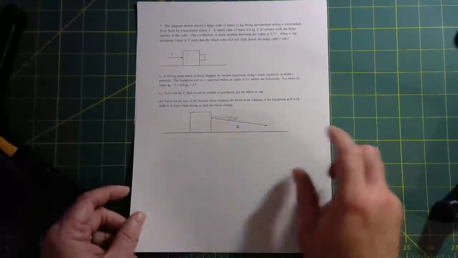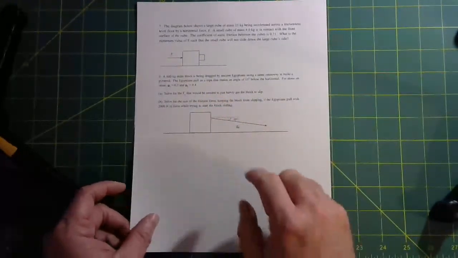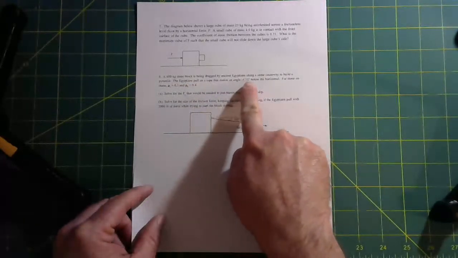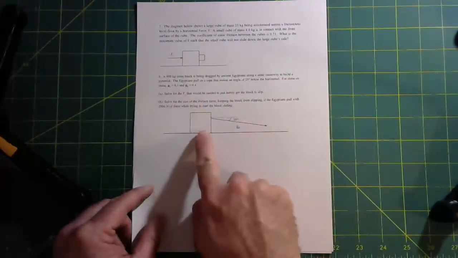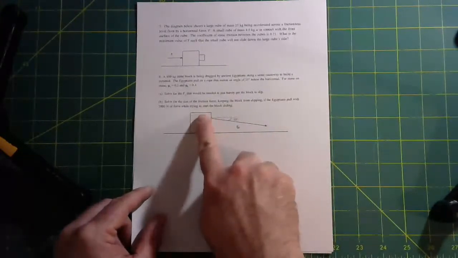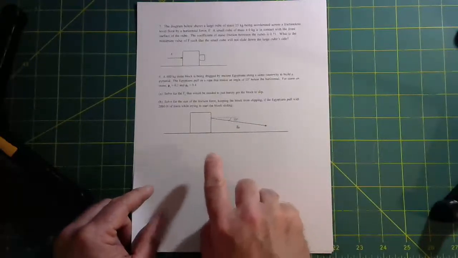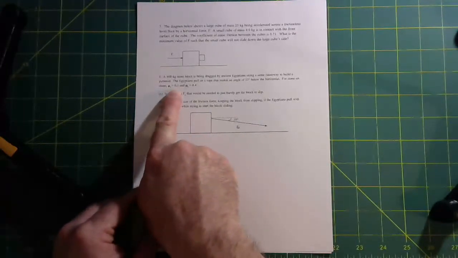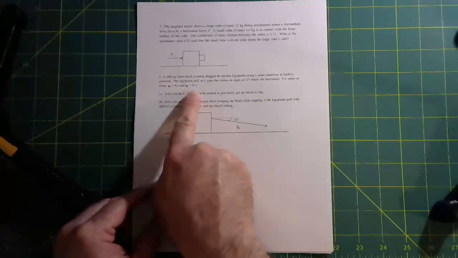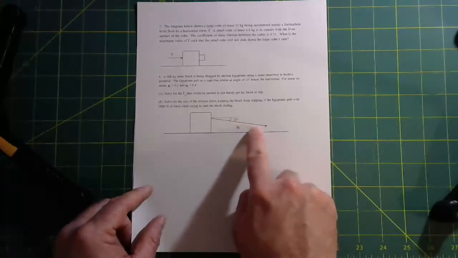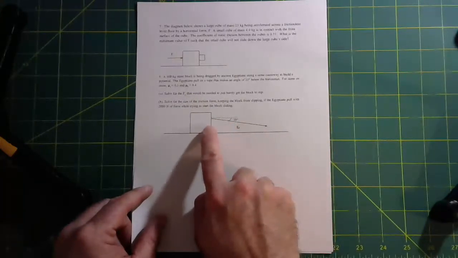Alrighty, here we are for worksheet 5, friction, taking a look at problem 8, the last problem on the homework set. It says, a 600 kilogram stone block is being dragged by ancient Egyptians along a stone causeway to build a pyramid. The Egyptians pull on a rope that makes an angle 25 degrees below horizontal. For stone on stone, the coefficient of static friction is 0.5 and the coefficient of kinetic friction is 0.4. Solve for this force, Fp, that pulling force that they need to just barely get the block to slip.